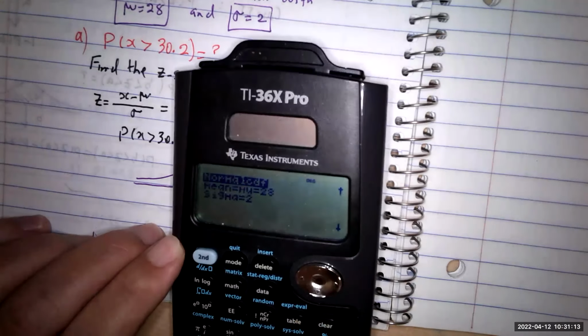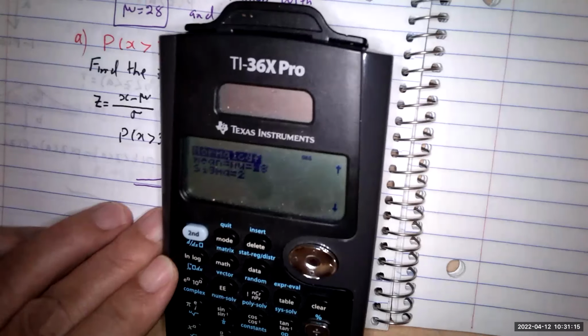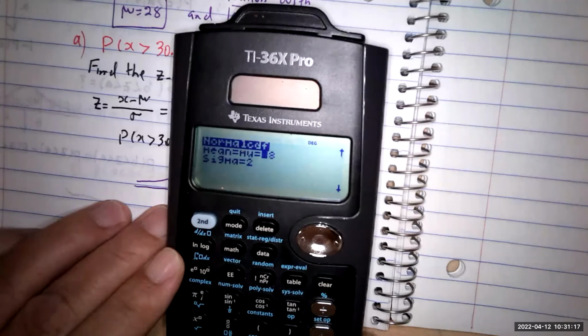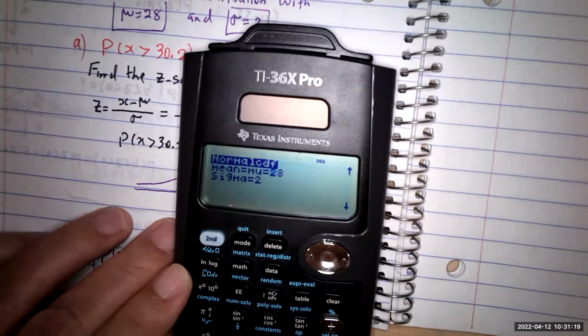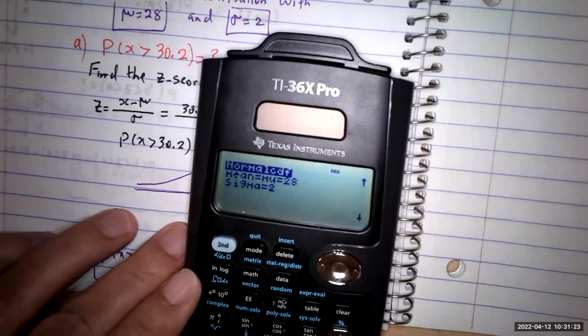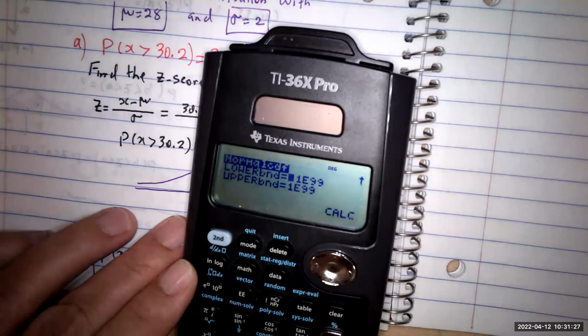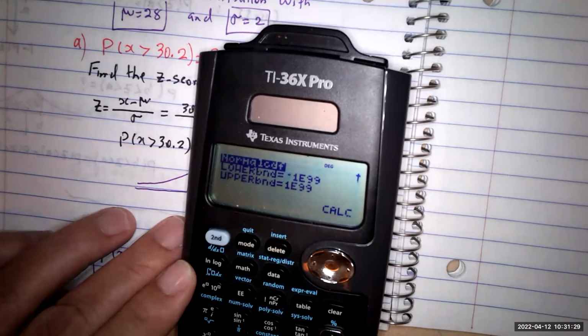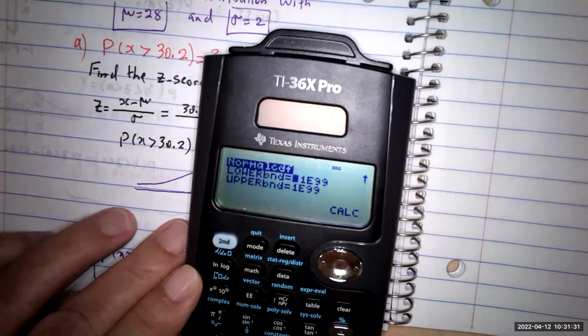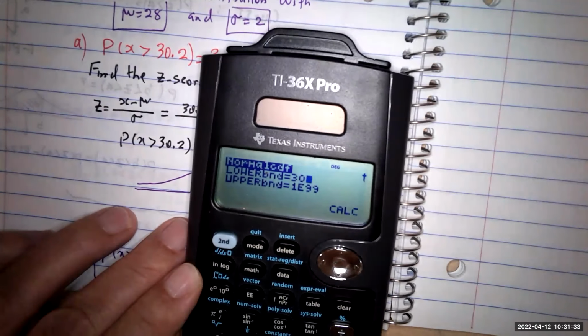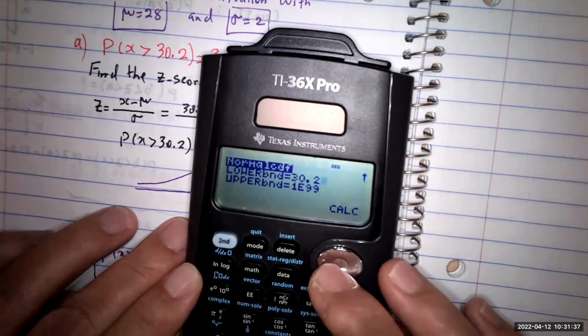You start with the mean. The mean is 28. Then you go to the sigma. Sigma is equal to 2. You go down, you see the lower and the upper. In this case, the lower number is 30.2. The upper number is forever, infinity.